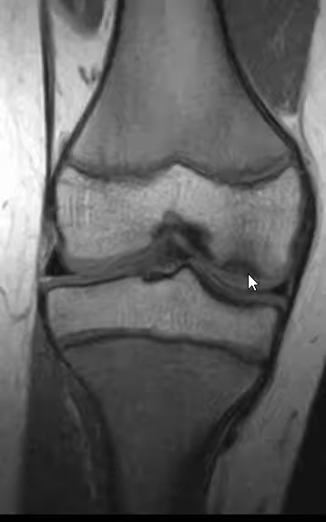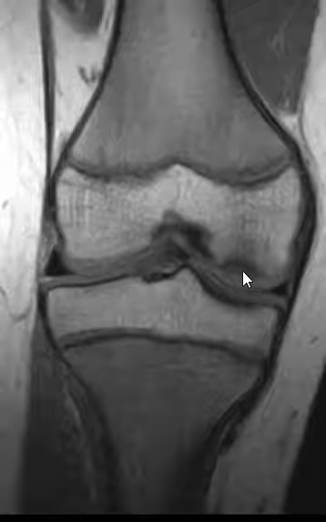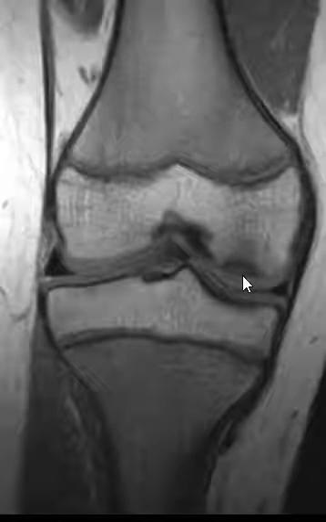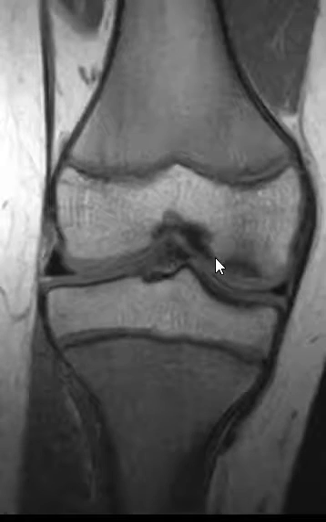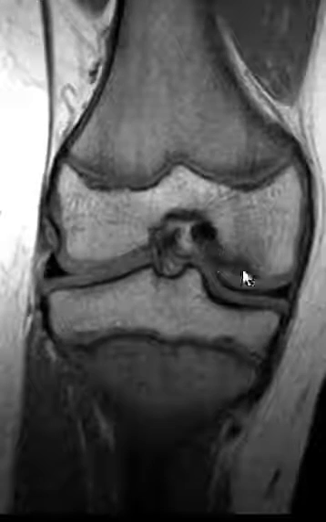In the medial femoral condyle, we see an area of scalloping and low signal involving the articular surface. And we note that, again, this is the medial side. It is the articular surface, fairly shallow, and it extends right to the edge of the intercondylar notch. So this is the classic location and classic appearance of osteochondritis dissecans.